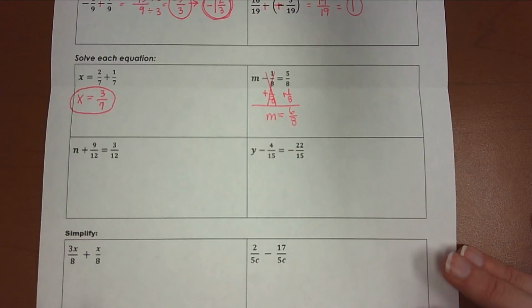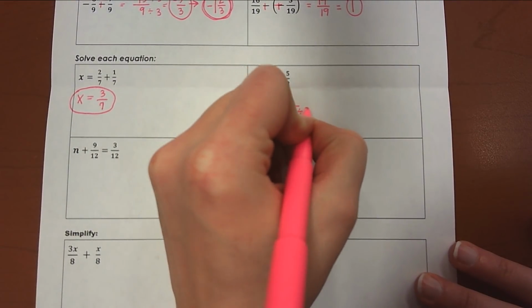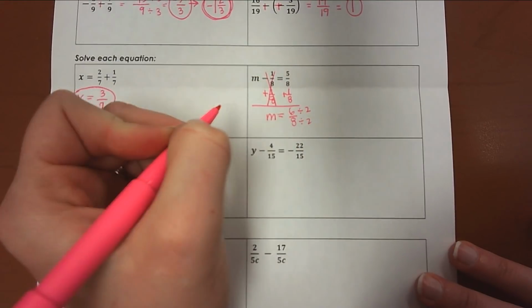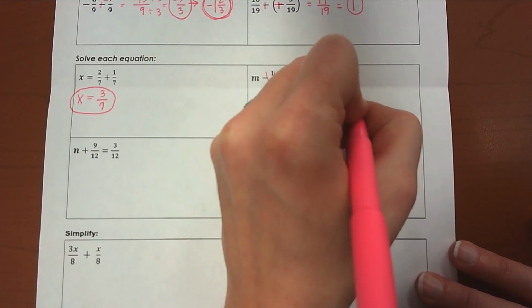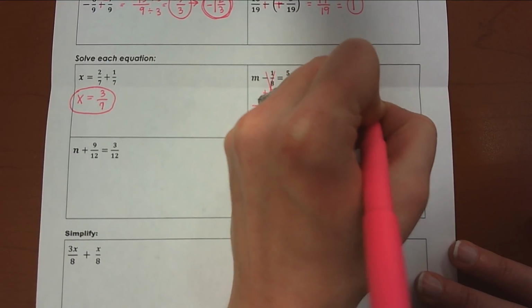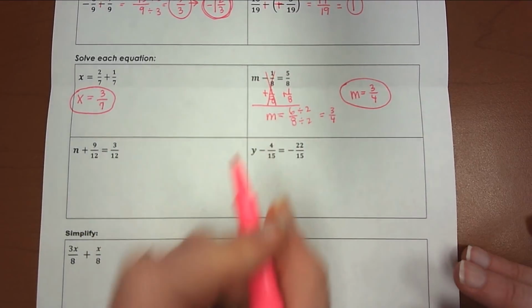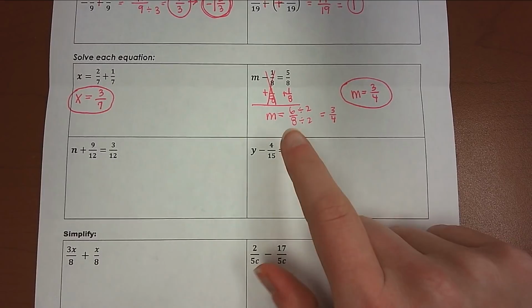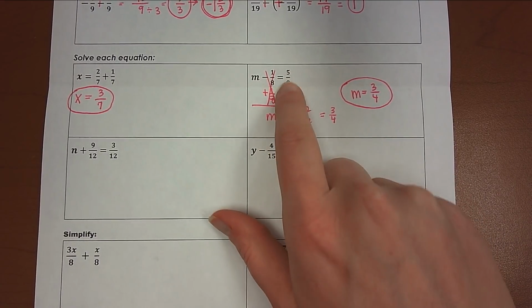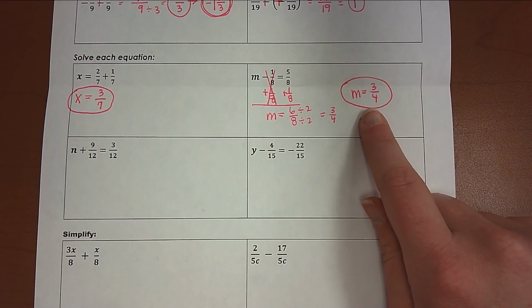I do have to always reduce, and I know that 2 goes into both 6 and 8, so I'm going to divide top and bottom by 2, and when I do that, I get 3/4. So for this one, m equals 3/4. Remember that when you are solving equations, you can always plug back in to make sure that your answer makes sense. I know that 6/8 minus 1/8 is 5/8, and I do know that 6/8 reduces to 3/4, so m equals 3/4 makes sense.